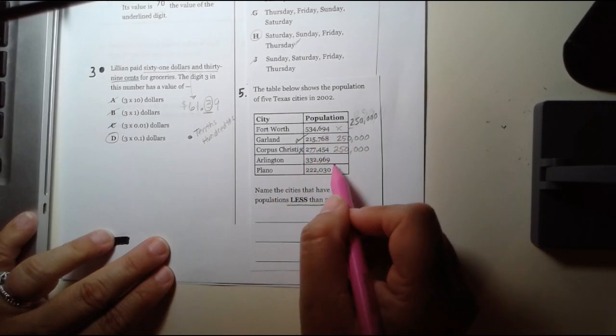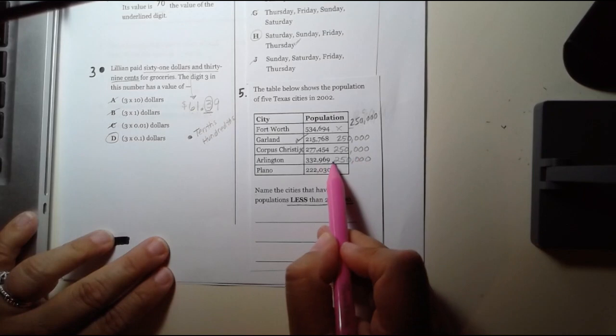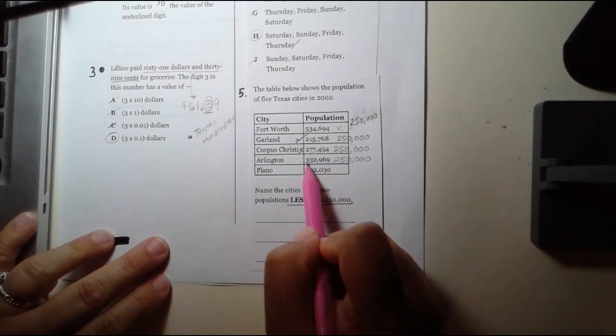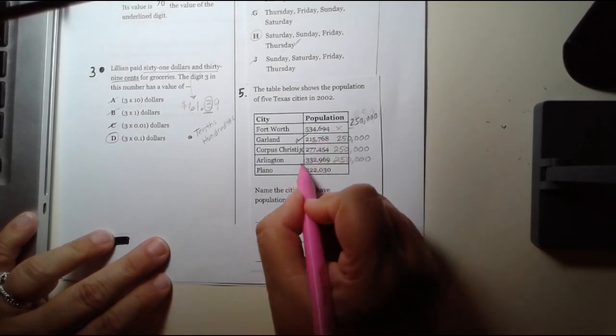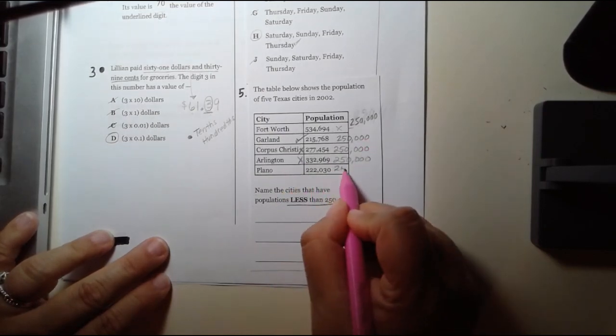There. Alright, let me look at the next one. Let me write my number again that I'm comparing to. Oh, this one even has more 100,000s. So it's kind of like Fort Worth. Nope, that's not going to work. So let's look here.